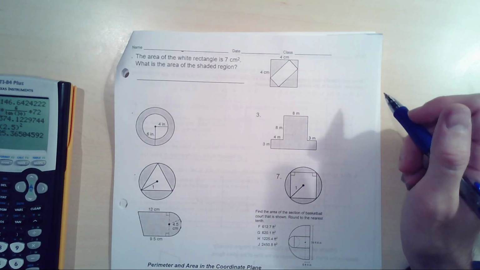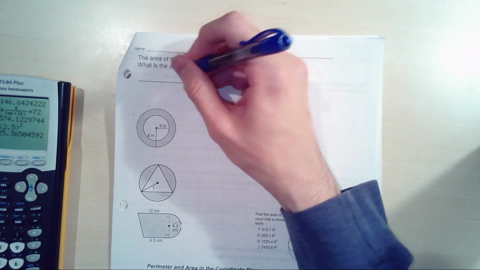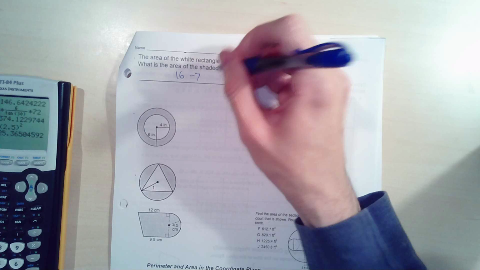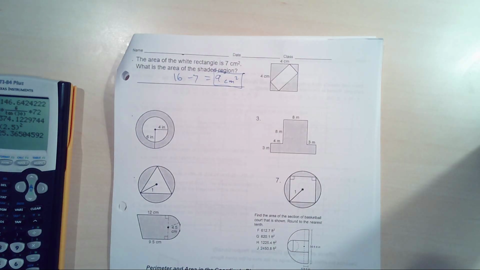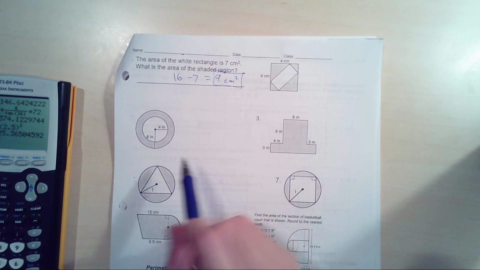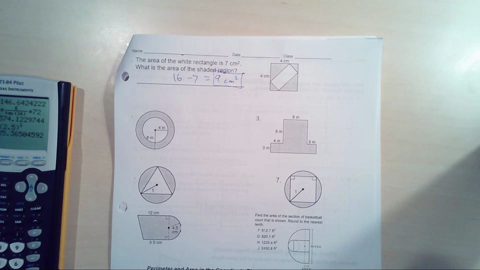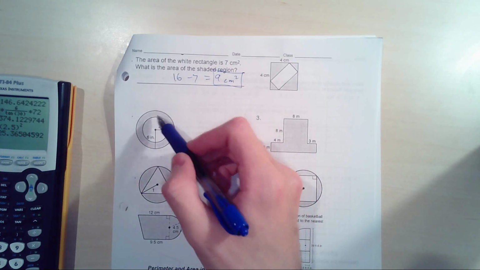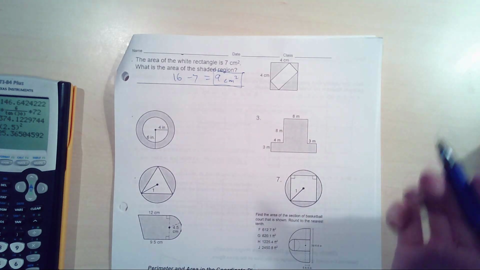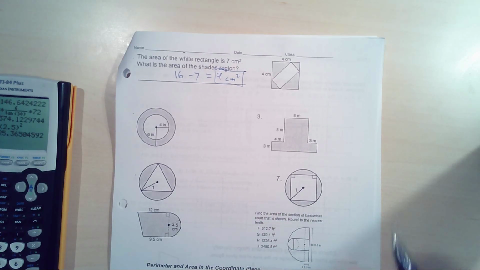The area of the white rectangle is 7 centimeters squared. What's the area of the shaded region? Well, that's easy, right? It's just 16, the area of the whole thing, minus the 7, which is 9 centimeters squared. Not too much. I don't really see what the words are on this question. I don't know what they're trying to say, but let's just do the problem. I'm imagining it wants the shaded area because the other ones asked for shaded, so I'm just going to do shaded area for all of these questions.